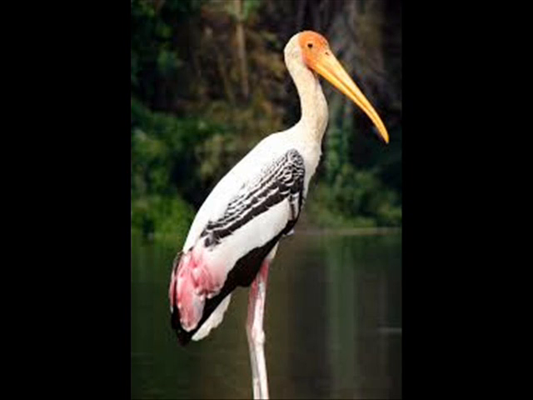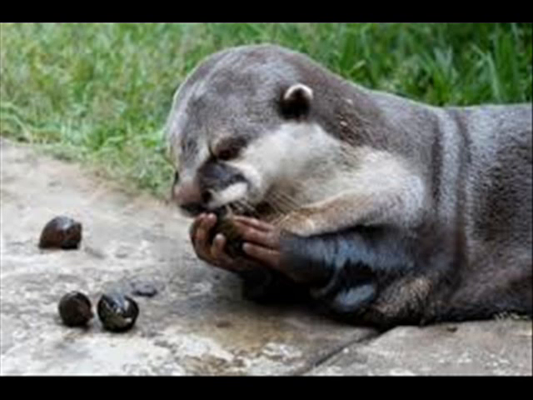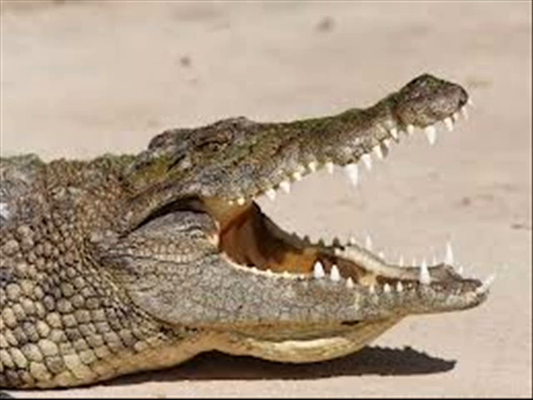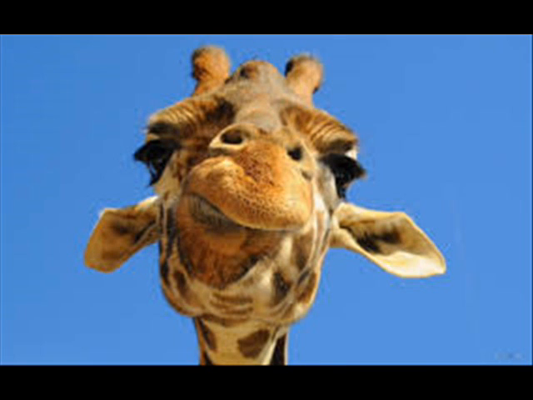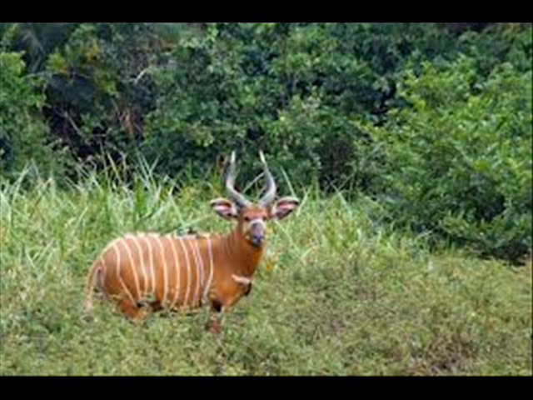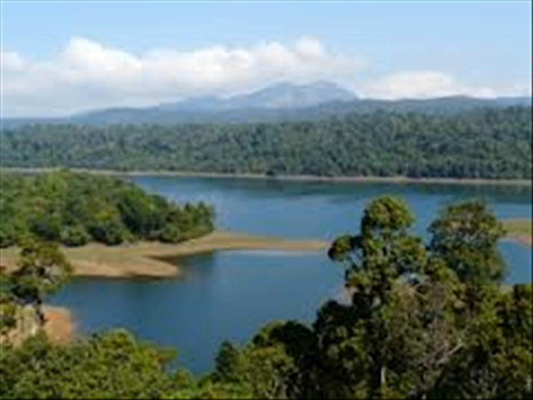In the heart of Africa is the Congo Basin. A little different than the other rainforests, many creatures that live here can be seen at zoos. There is the stork, the Congo clawless otter, crocodiles, giraffes, antelopes, and many more.